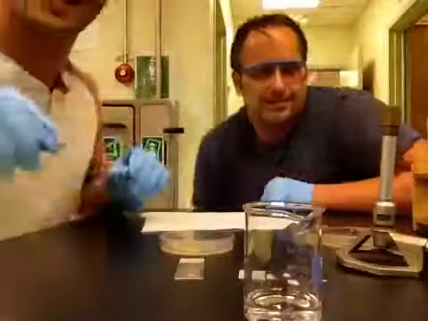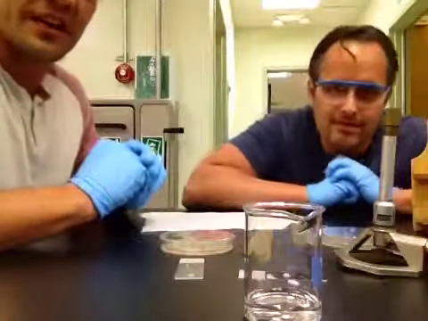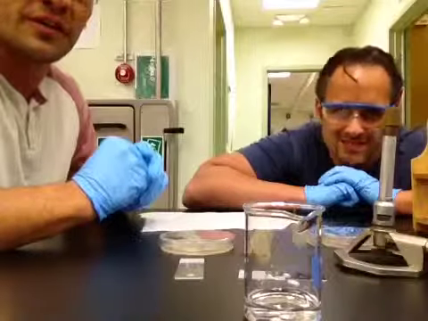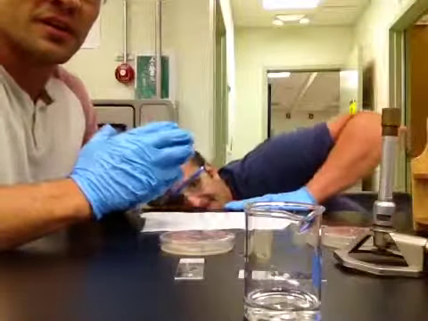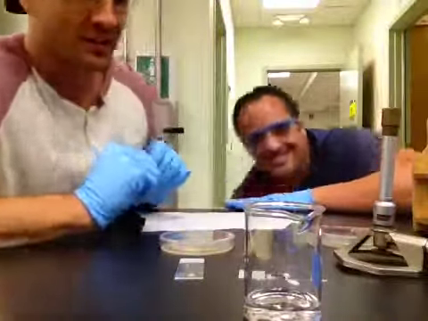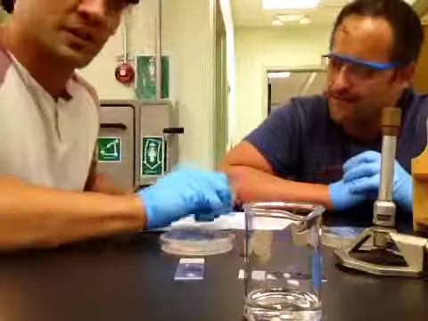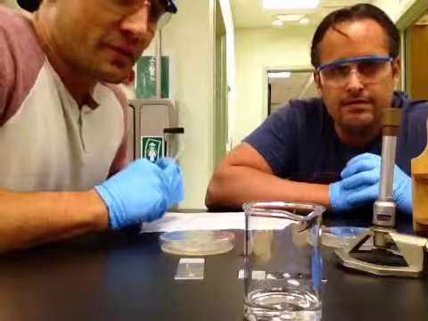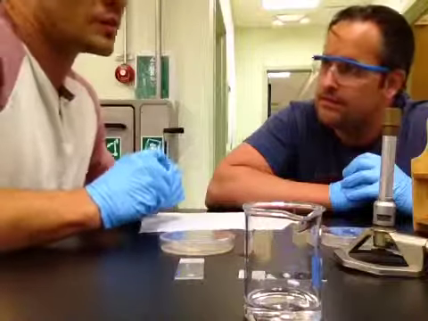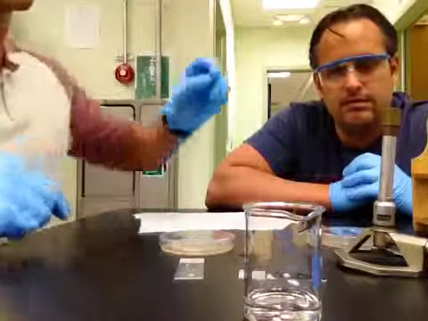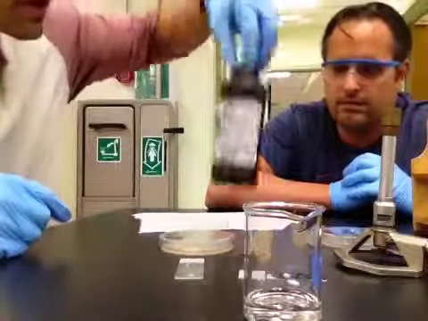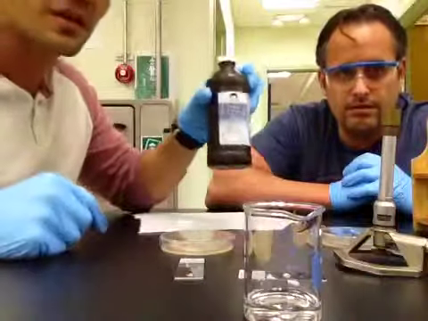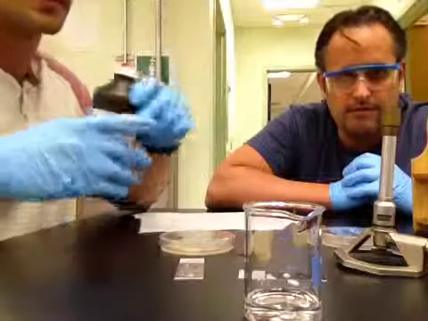All right. The catalase test. The catalase test is used to differentiate bacteria based on their ability to respire. It is frequently used to differentiate Streptococcus from Staphylococcus. For today, we will be using E. coli. For the catalase reagent, we will be using hydrogen peroxide.